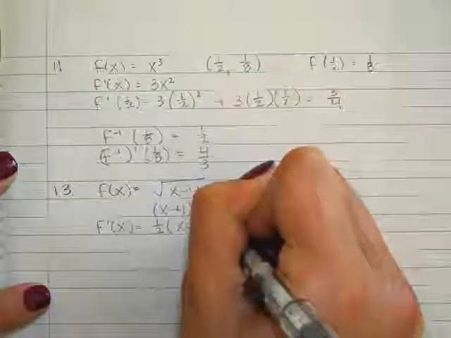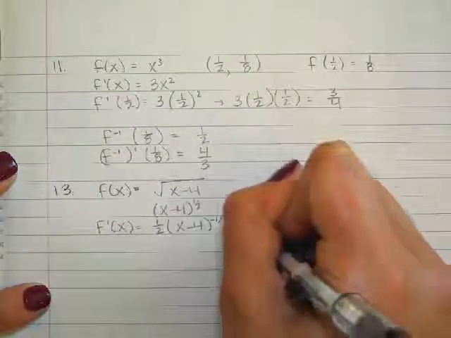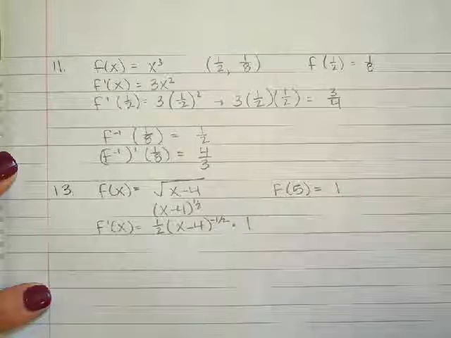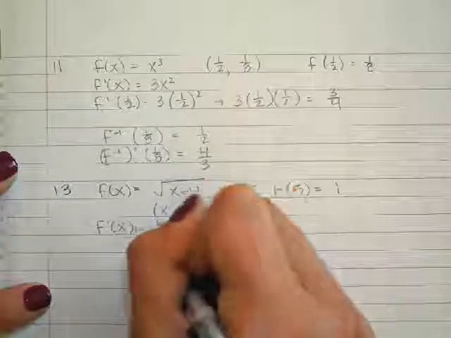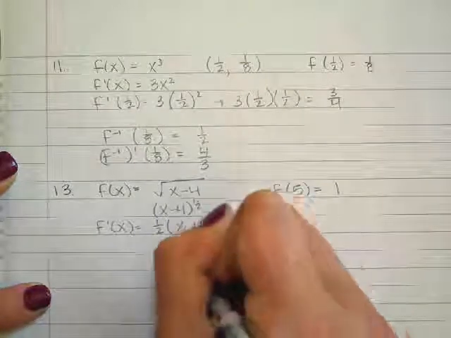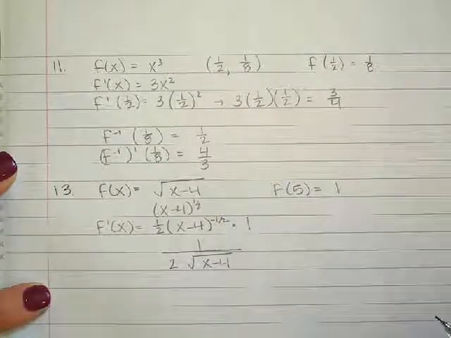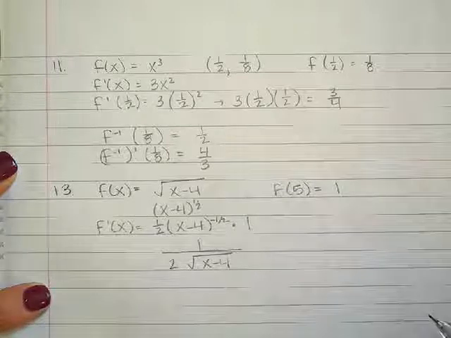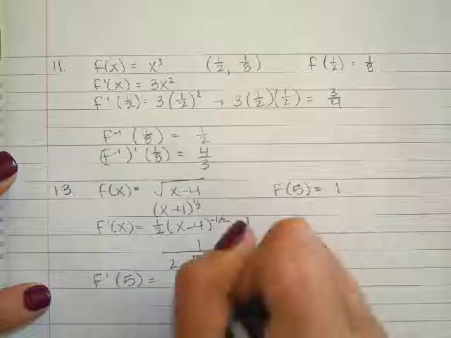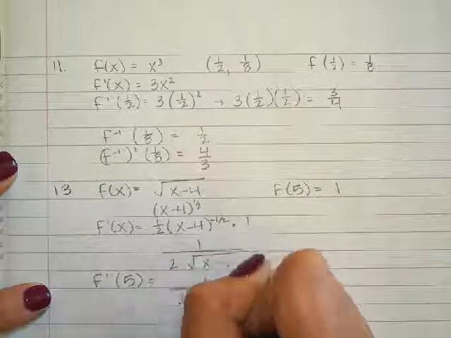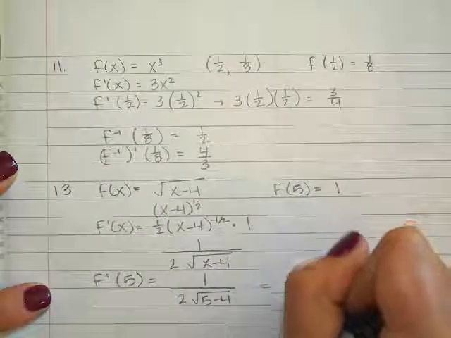I've got my exponent of negative 1/2, and then I'm multiplying by the derivative of the inside, which is 1. And so I have 1/2 square root x minus 4. Okay. So the derivative evaluated at 5 is 1/2 times the square root of 5 minus 4, which is 1/2.